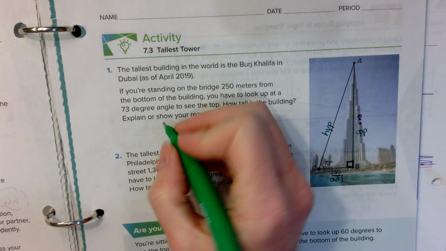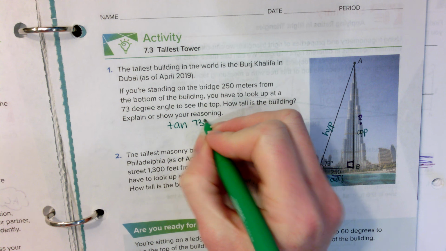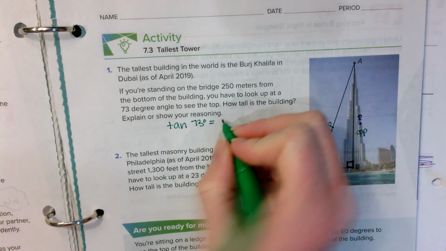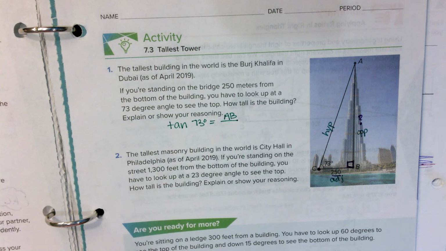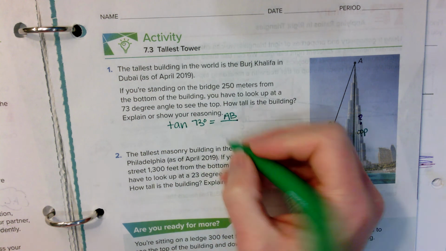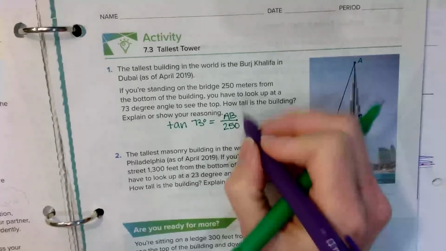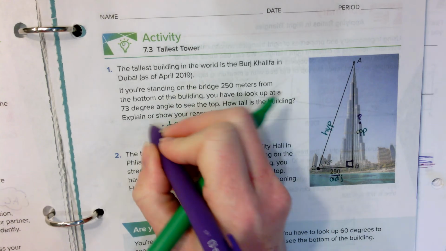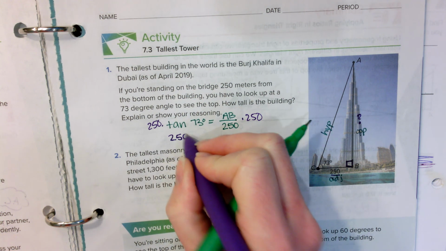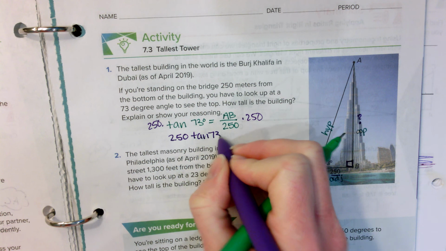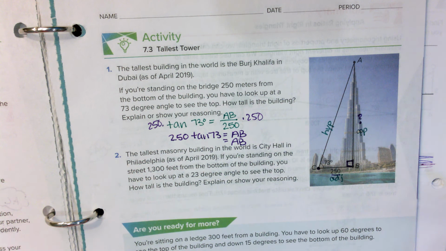So let's write a tangent equation. The tangent of this 73 degrees is equal to my opposite, which I don't know. That's AB. Feel free to use an X if you'd rather. Divided by my adjacent, which is 250. To solve for AB, I simply have to multiply both sides by 250. When I multiply both sides by 250, I find that 250 times tangent of 73 is equal to AB. And so now I'm going to put that into my calculator.